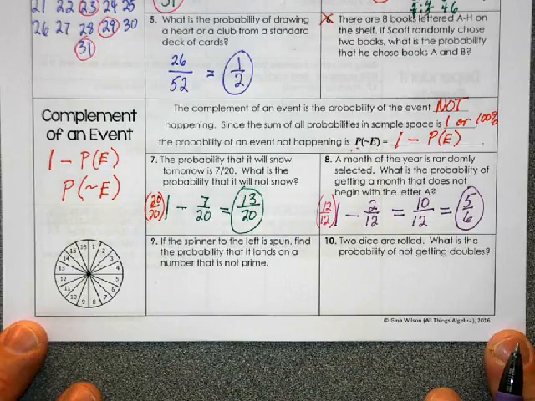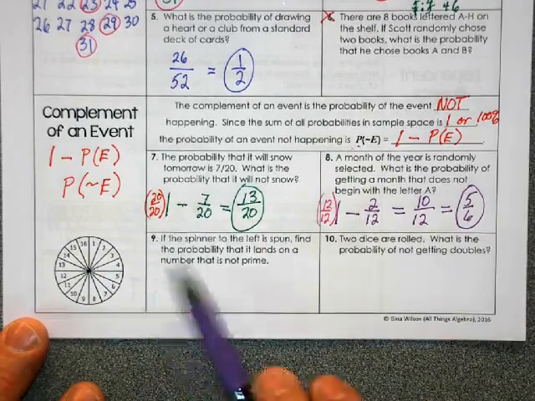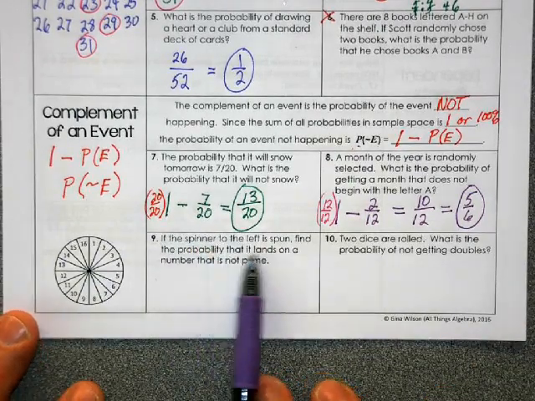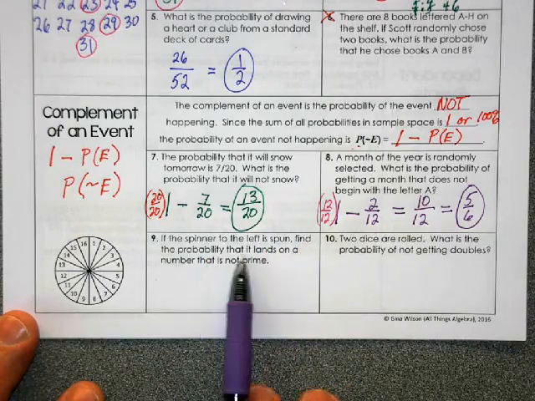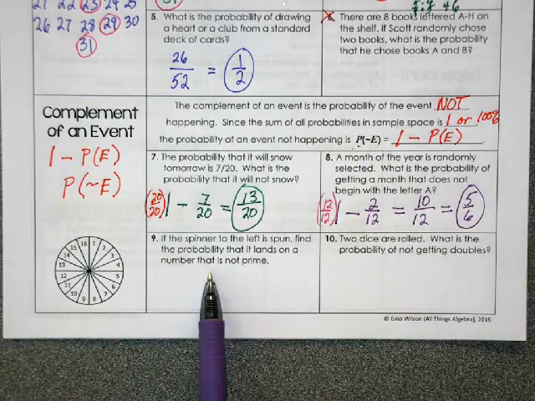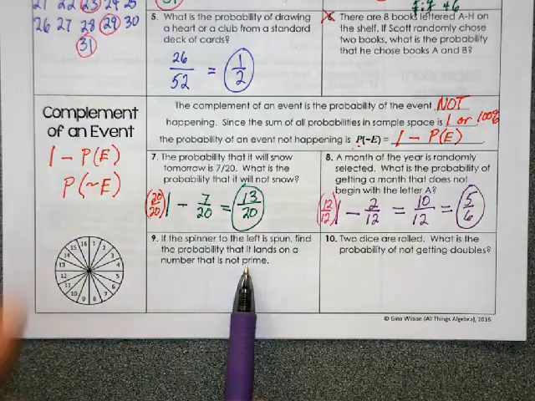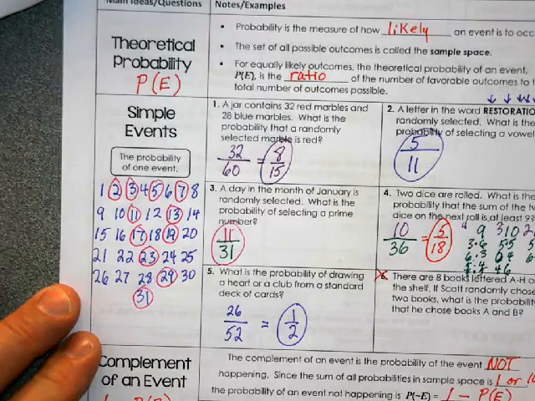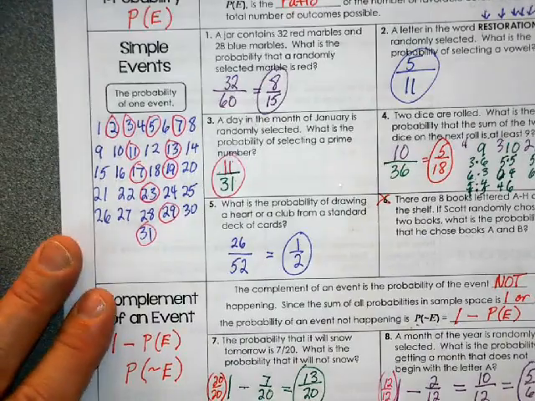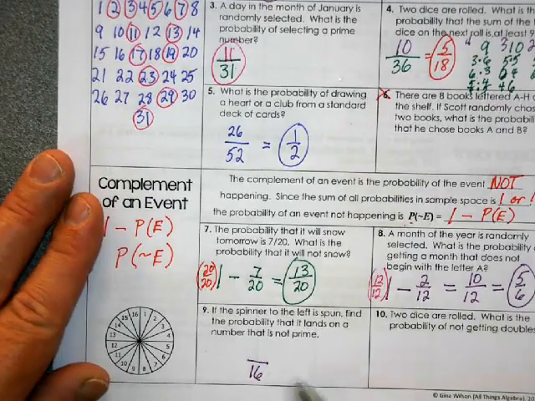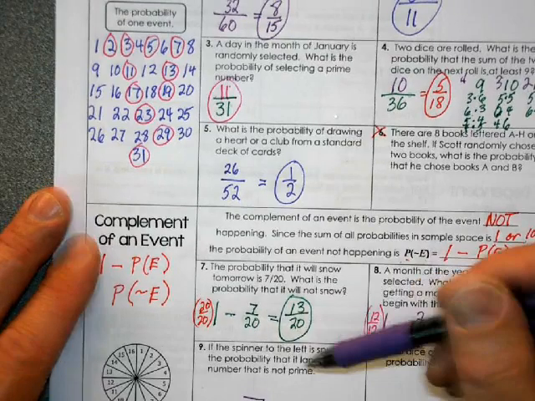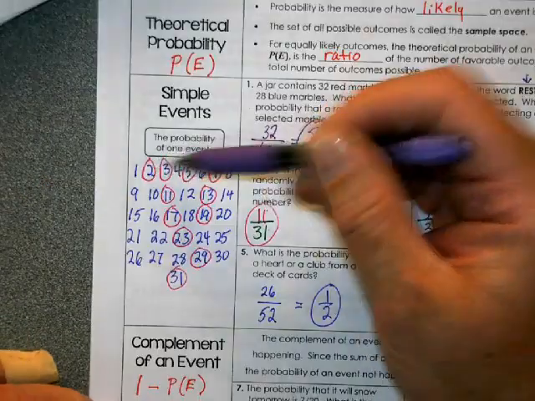Number 9 says if the spinner is spun, find the probability that it lands on a number that is not prime. First of all, it goes up to 16, so that's our total. Since we have a list of primes all the way to 16, let's do the complement.